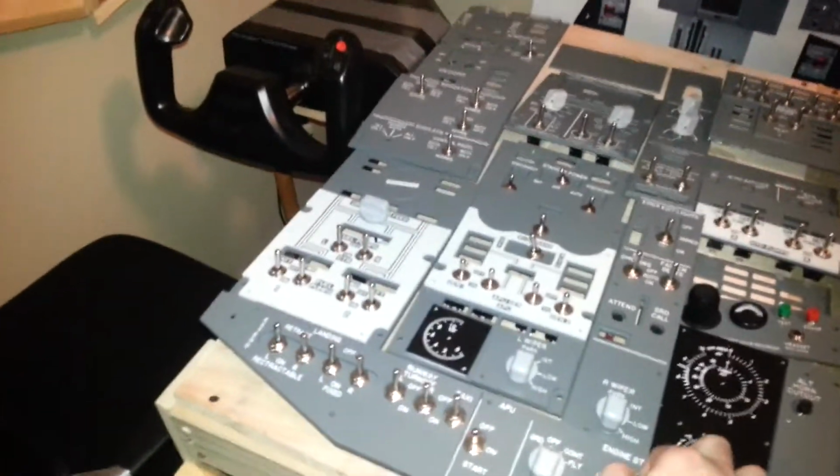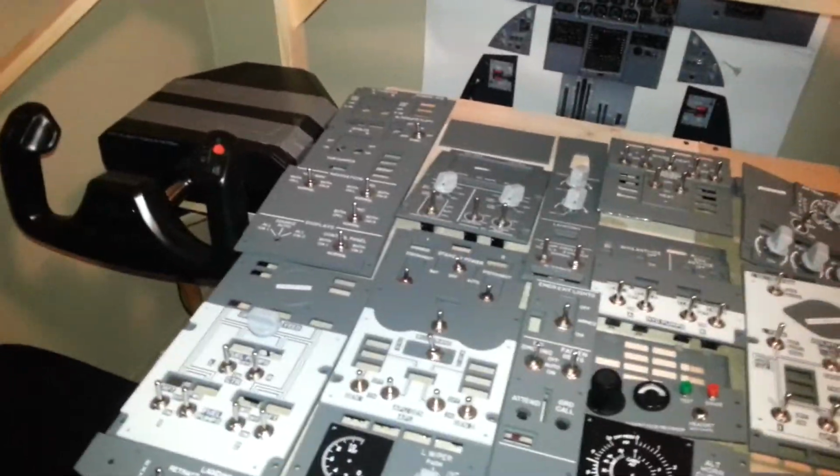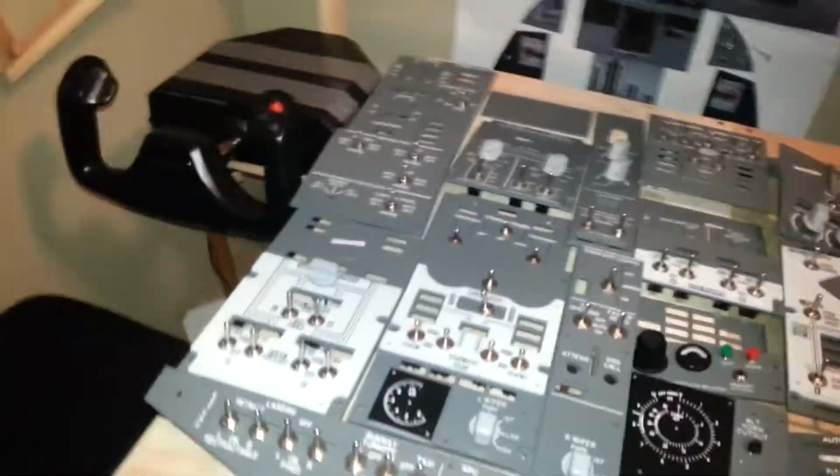I got this wood for free, so that's a discount for me with the shell. But the panels and the yokes and the chairs, and if you want to make it as real as it can be, it's going to cost you a lot. A guy I know built a full simulator and it cost him about 150,000 US. So you guys got to beware.